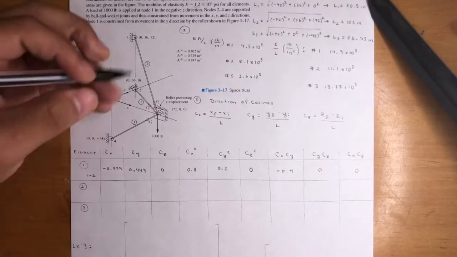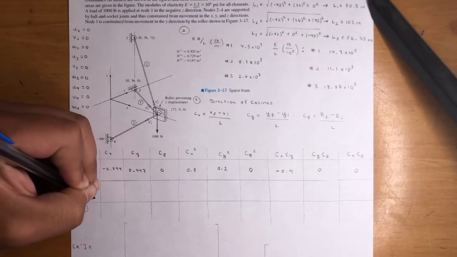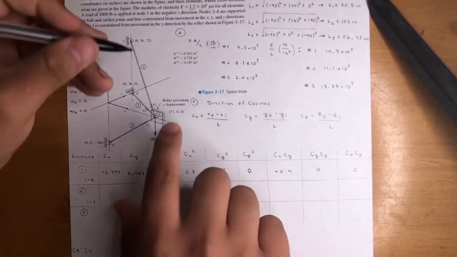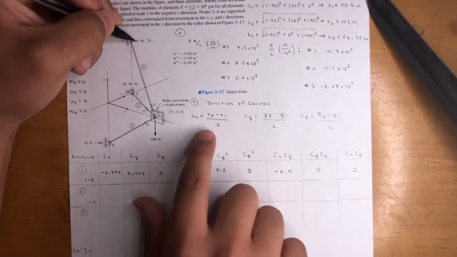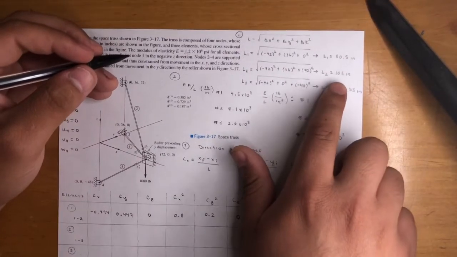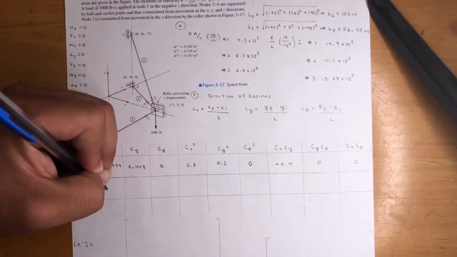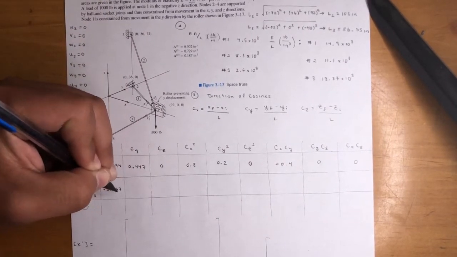Now we got element 2. That one's going from node 1 to 3, right? And same thing. So xf minus xi, 0 minus 72, it's negative 72 divided by 108 now, because we're on element 2. That's going to be negative 0.667.